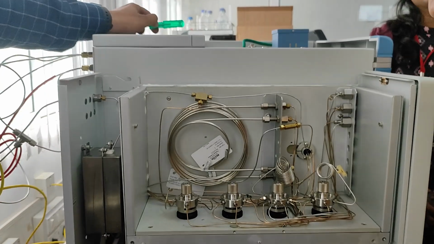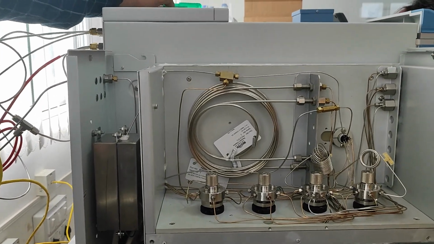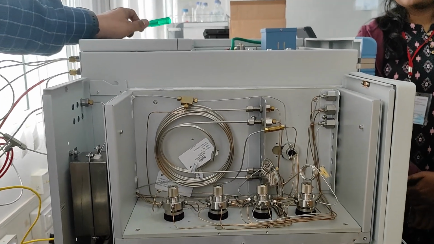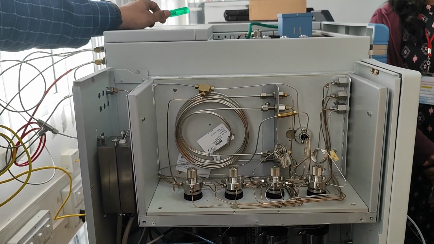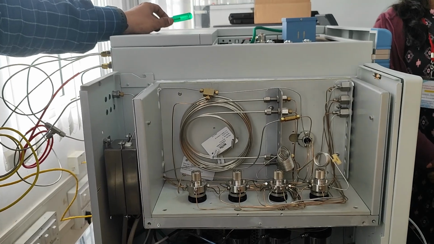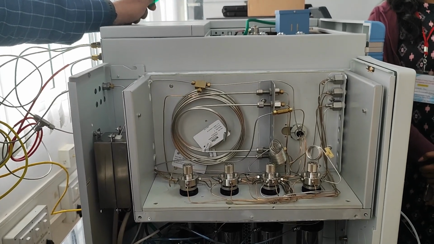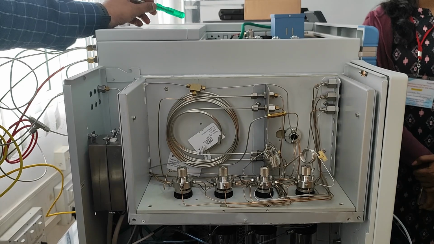Nickel. Yes, nickel catalyst. What is the working temperature of the methanizer? Above 350, up to 400. Okay, we will give 390 degrees centigrade. Why?